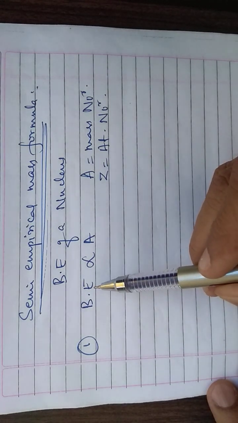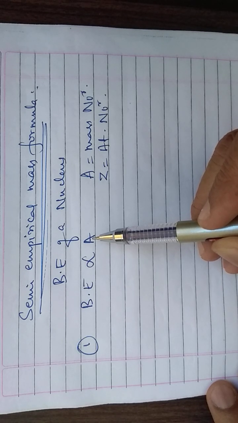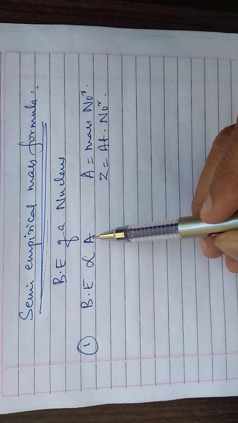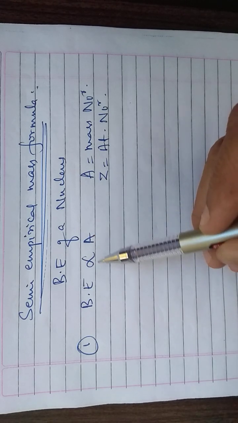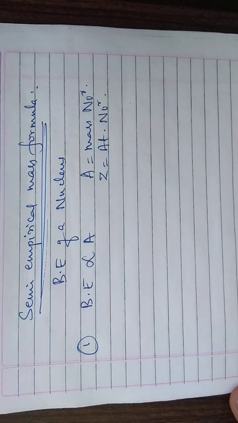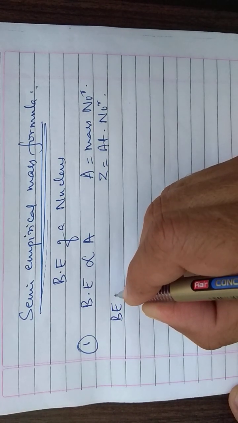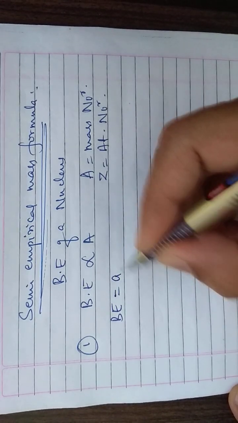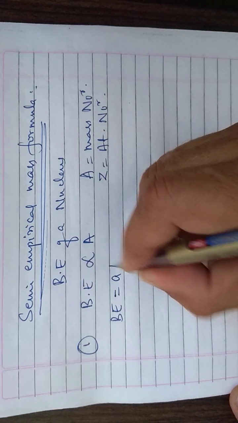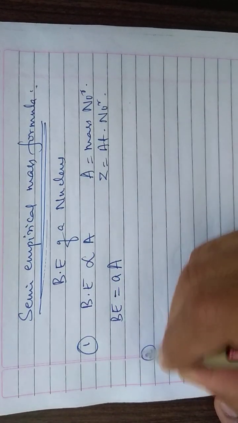So the binding energy of a nucleus is directly proportional to the mass number. As the mass number becomes more and more, the number of nucleons, protons and neutrons, goes on increasing. As the proton number and neutron number go on increasing, the binding energy also goes on increasing. Therefore, the binding energy is equal to a constant of proportionality, small a, into capital A. Okay, first point.